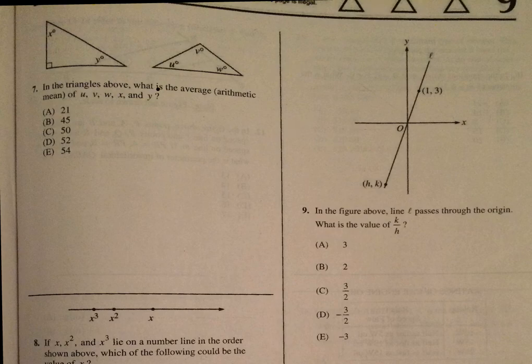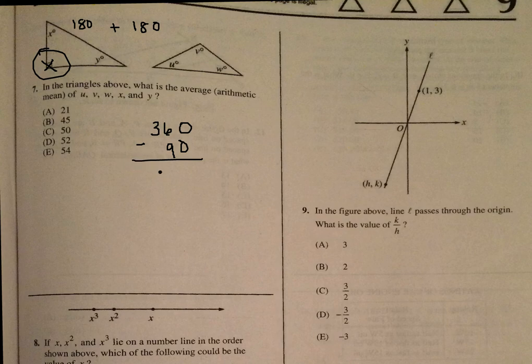In the triangles above, what is the average of v, w, x, and y? So it's everything except this angle right here. If you add two triangles together, there's 180 degrees in this one plus 180 degrees in this one, so you're going to have 360 degrees. You're going to subtract off the 90 because this is the only one that's not one of the letters. And so when you subtract these, you're going to get 270. That's not what they're asking for. What is the mean of them? So you're going to divide that by 5.